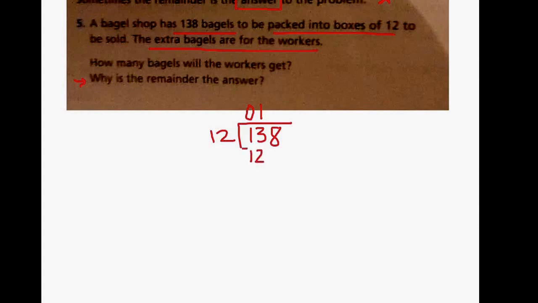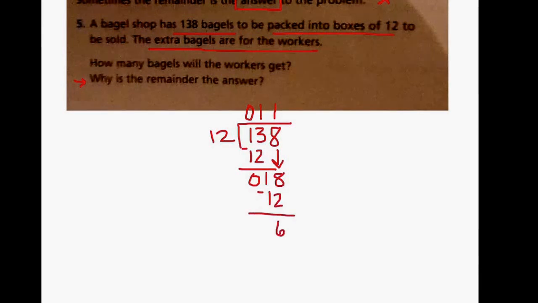Now I subtract. 3 minus 2 is 1, 1 minus 1 is 0. Now I bring down the 8 to create 18. 12 goes into 18 again once. So I know 12 times 1 is 12. Now I subtract. 8 minus 2 is 6. 1 minus 1 is 0. I have no more numbers to bring down, so that is my remainder, 6.